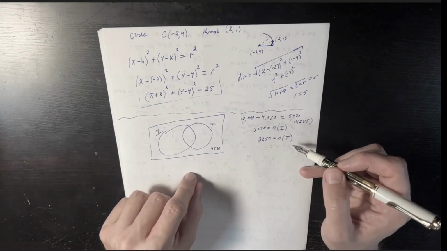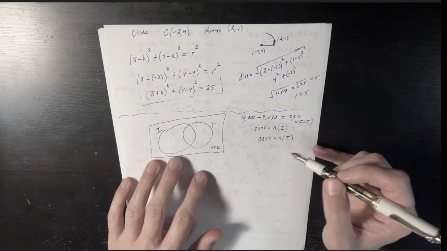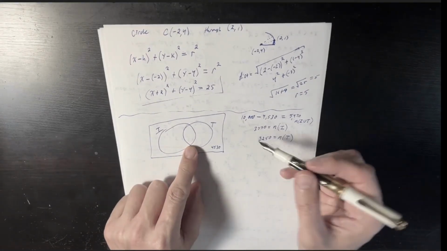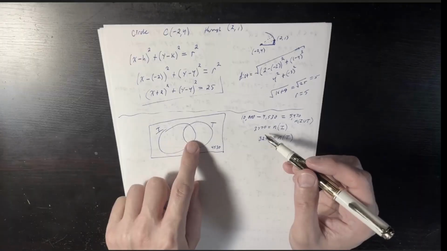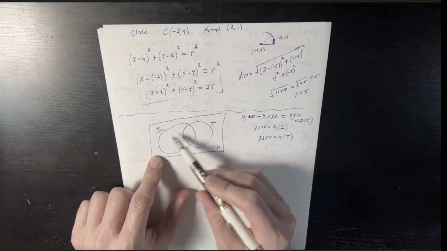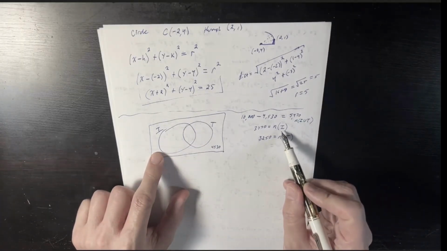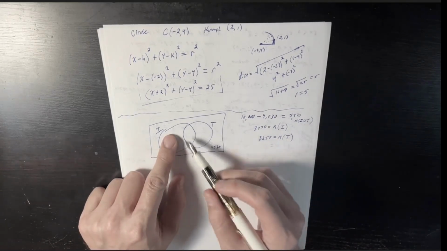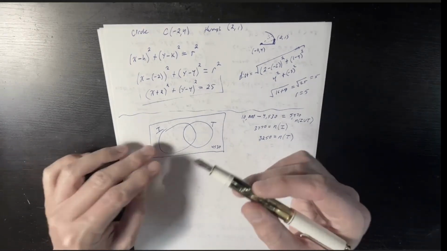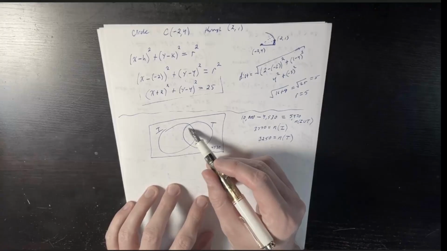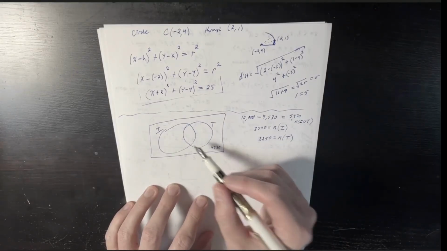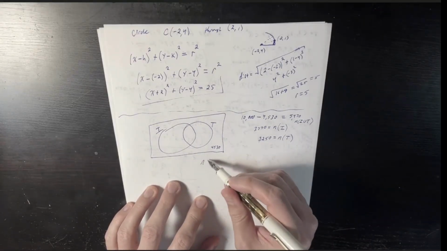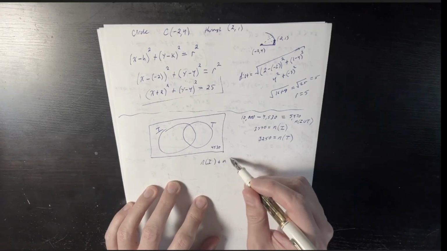I guess the real way to do this now, you have to find the intersection first so that you can remove it before I put anything else here. This entire circle is the size of I, and this entire circle is the size of T. If I were to add them together, you add this part twice. So that's where you get a formula like N(I) plus N(T).